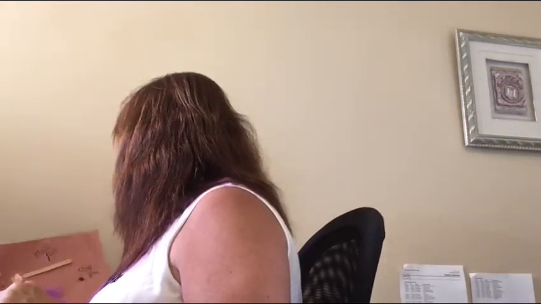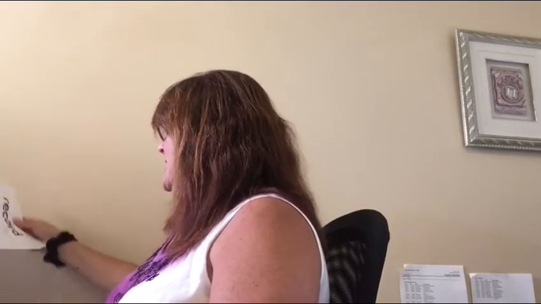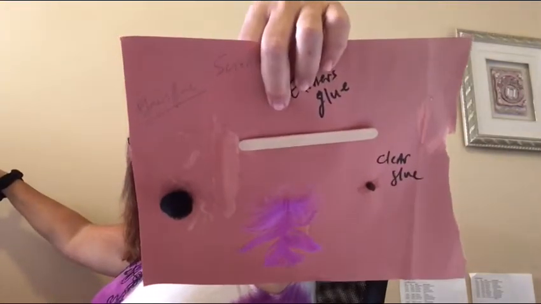I still have it. It's still stuck on. The clear Elmer's glue, it is still stuck on, nothing's fallen off. And our foam glue and our Gorilla Glue, nothing's fallen off. You see the bean is still on there? This is Elmer's, this is foam glue and Gorilla Glue. Nothing's fallen off, okay? So these glues worked.